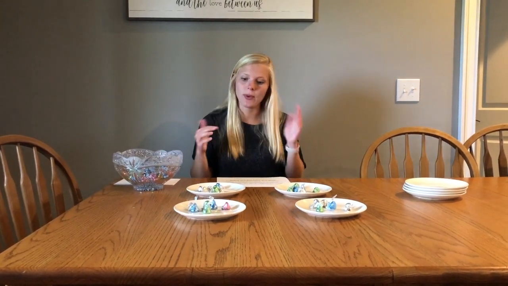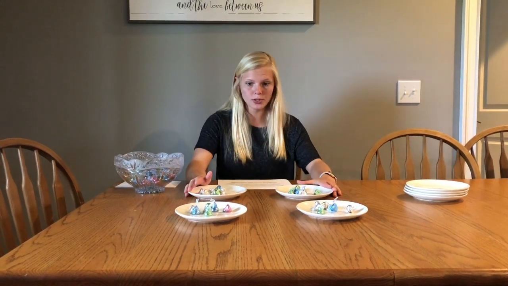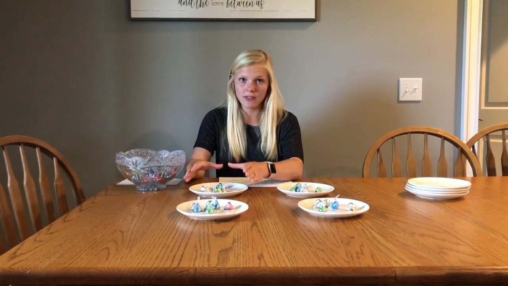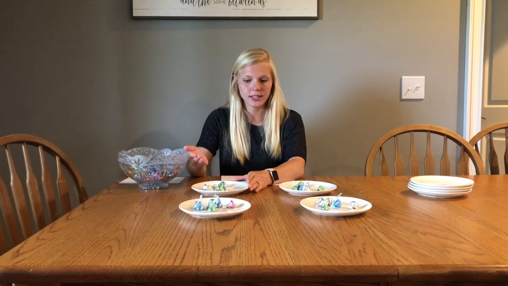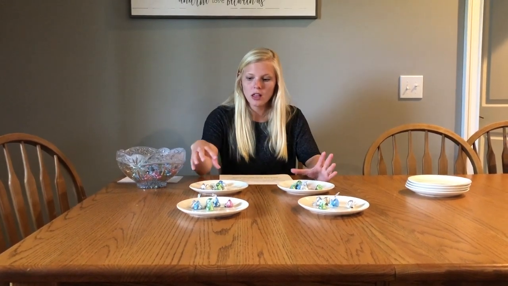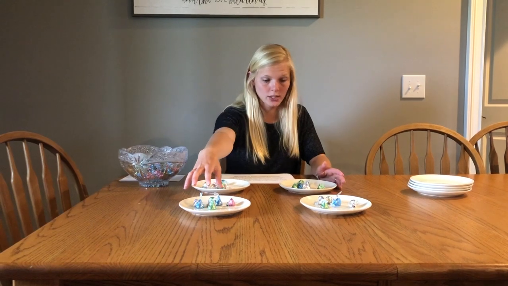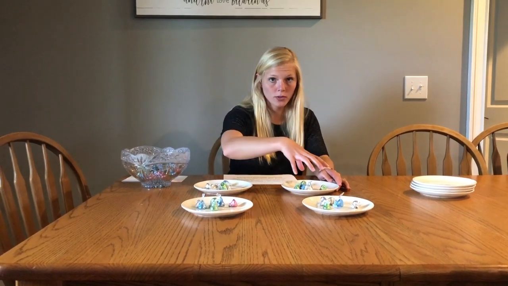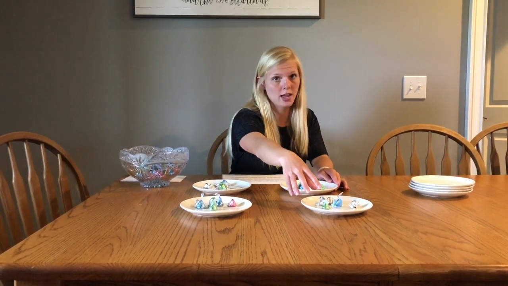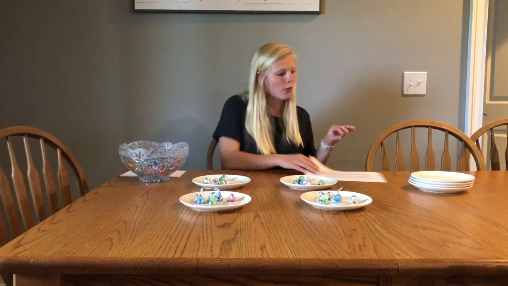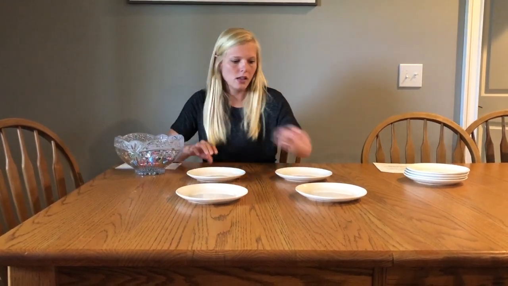So now we can see we have our 4 individual groups, and in each group we have 7 objects, in this case Hershey Kisses. So if we count them up, 7 plus 7 is 14, plus 7 more is 21, plus 7 more is 28. So therefore, 4 times 7 is 28, 4 groups of 7. Okay, so there's that first one. Now we're going to do a couple more just to show that we know how to use these manipulatives. So we're going to put all of the Hershey Kisses back.